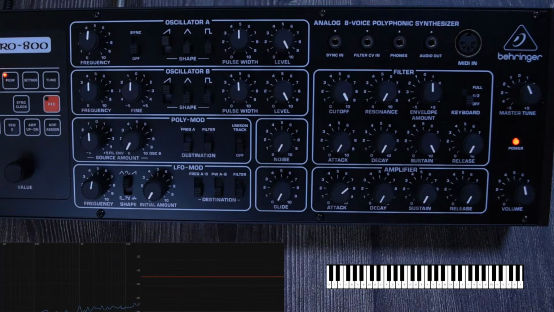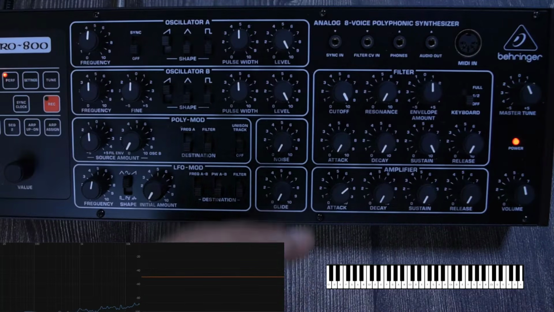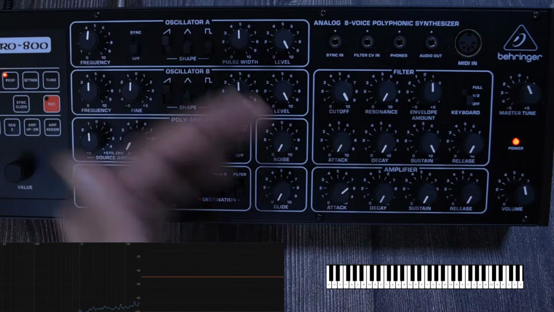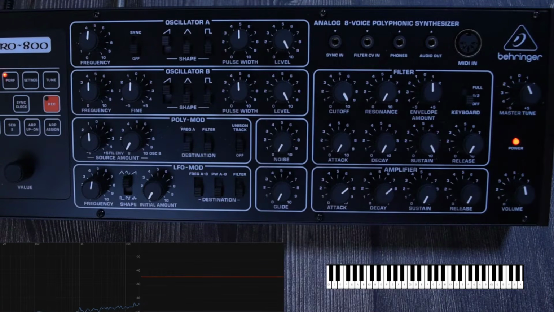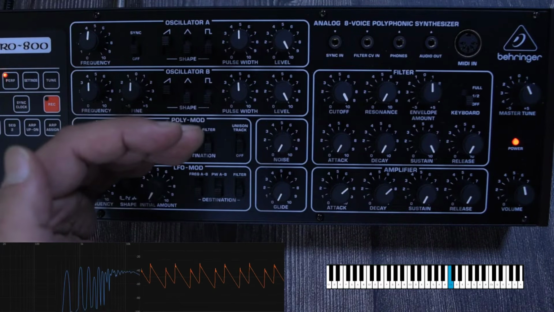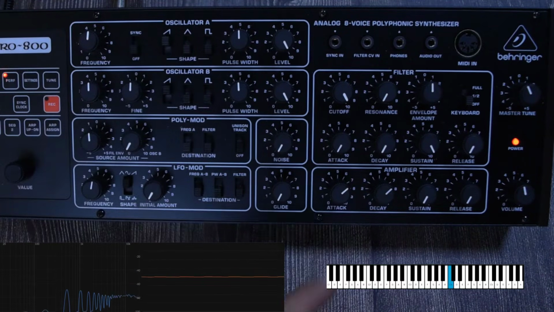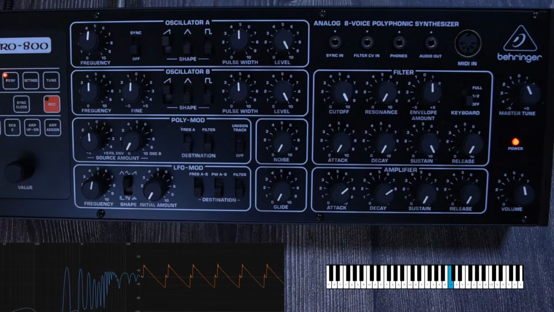Okay, so why is it cutting like that? Well, the decay is going to decide that. The attack is going to be how slowly or how fast it goes up. The decay decides how it goes down. So if I go up on this one and I play a key, it goes up. The attack, when it reaches max, is going to slowly go down. So this is what the decay is going to decide, how slowly it goes down.